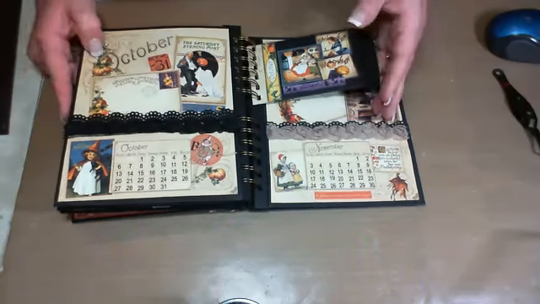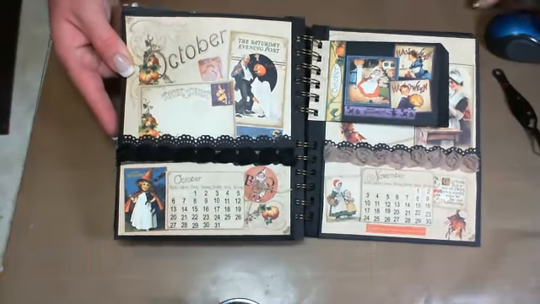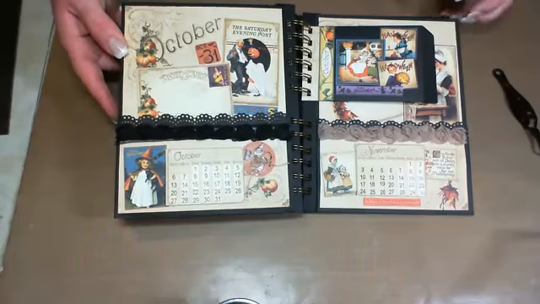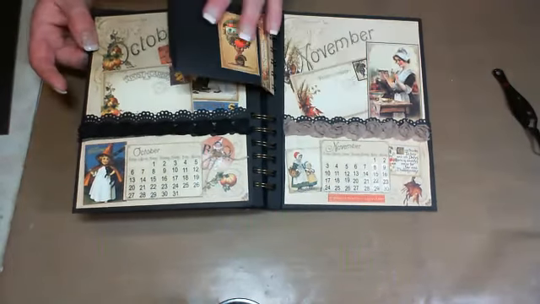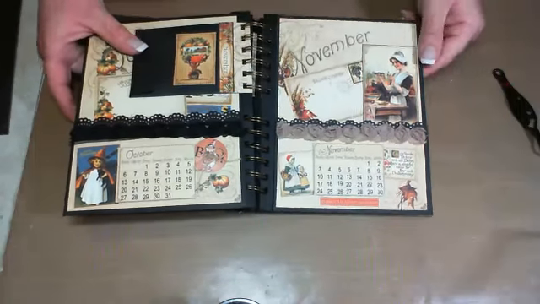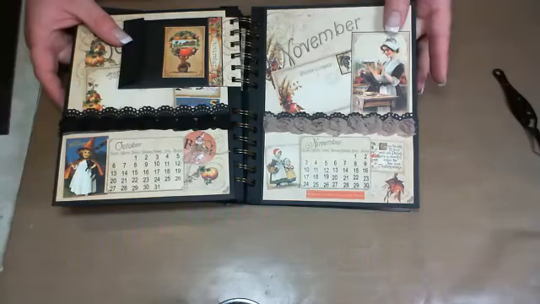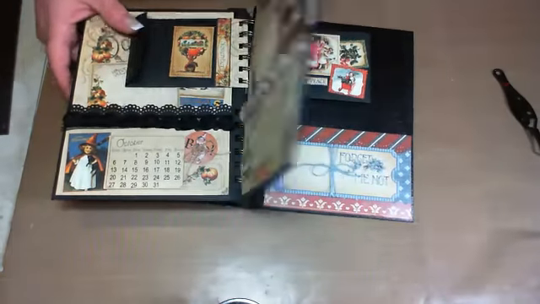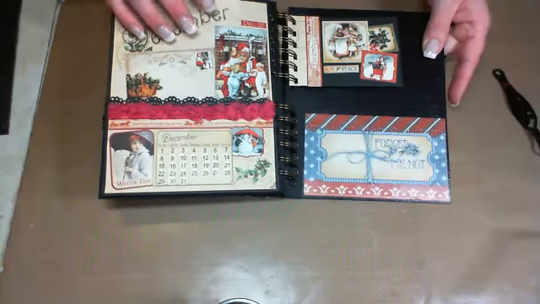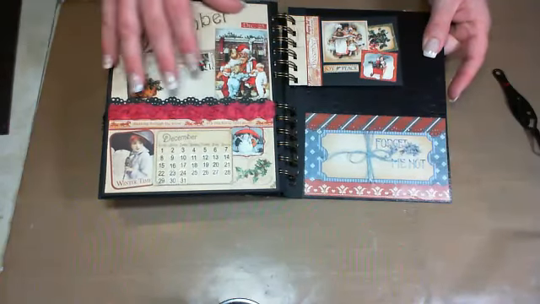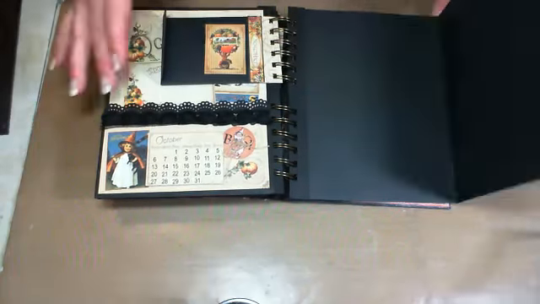This is October. I should put something back here so I can prop it. There we go. And then here's November on this side. I love this. I mean, all of these are just so beautiful. And then here's December. And December's like January. You have to share November and December. So when you open up November, November and December will go here.